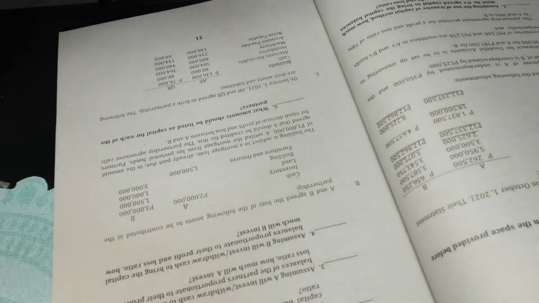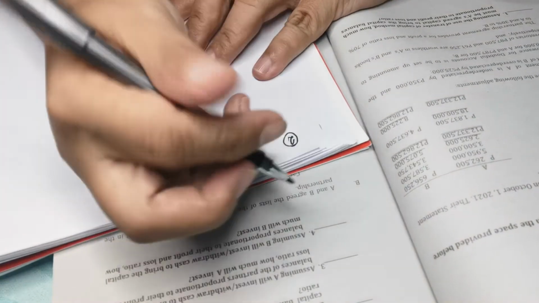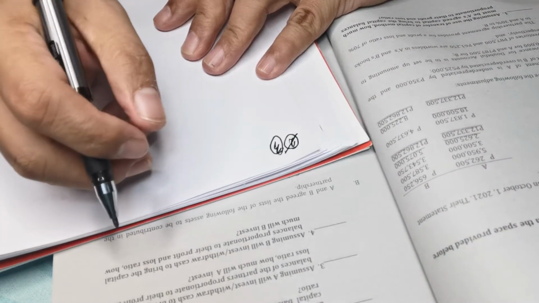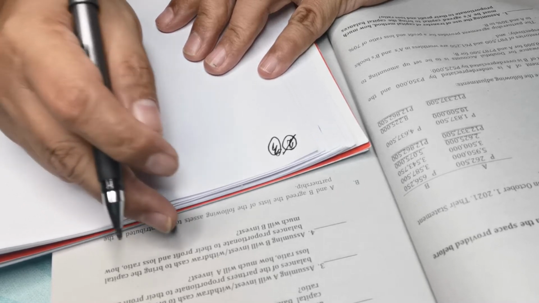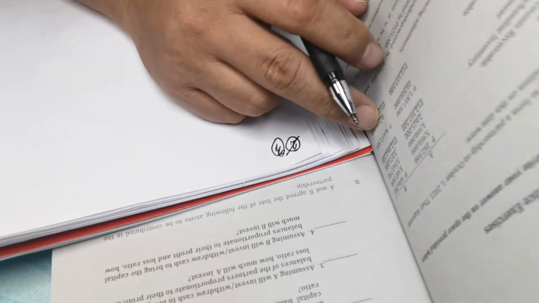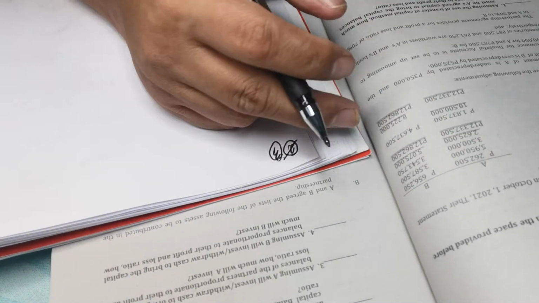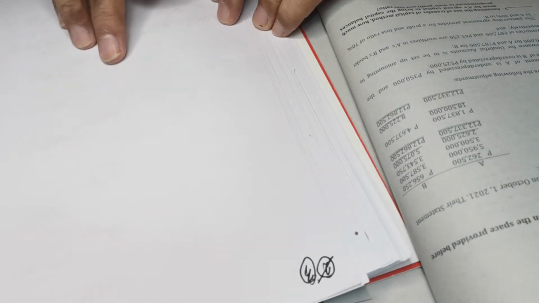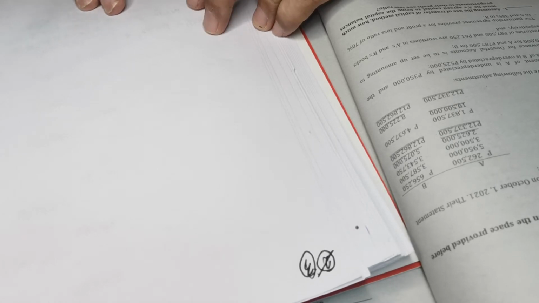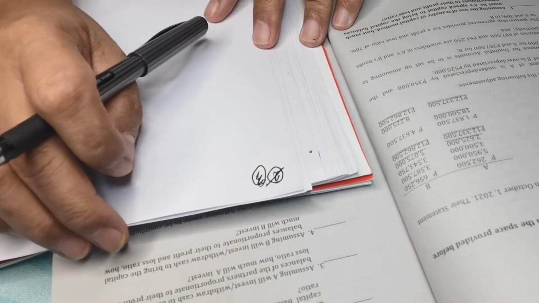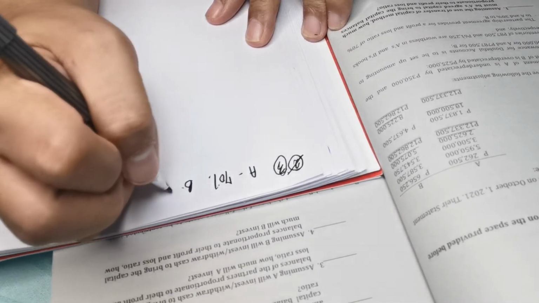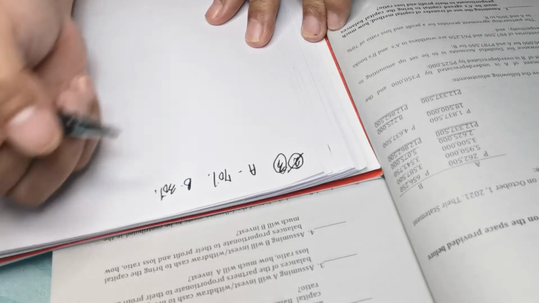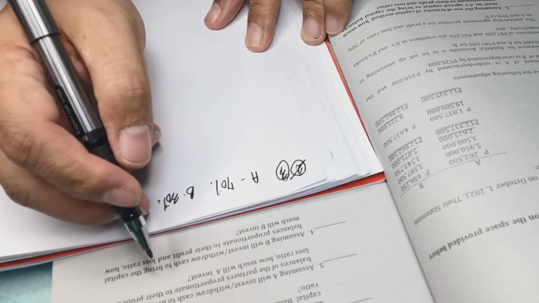Letter C. Number 3 pala, sorry. Assuming A will invest or withdraw cash to bring the capital balances of the parties proportionate to the profit and loss ratio, how much will A invest? To bring it to, okay, hold on. Remember that the profit and loss sharing ratio is A will share 70% and B will share 30%, right? Now at this point in time, sabi niya kasi tinatanong niya how much will A have to contribute.